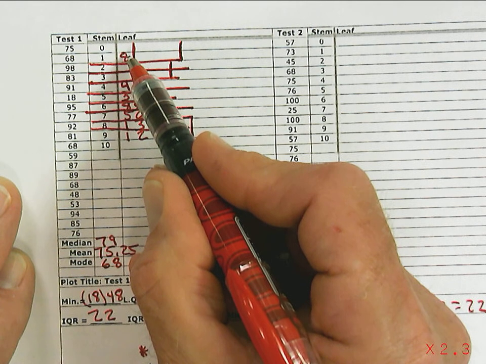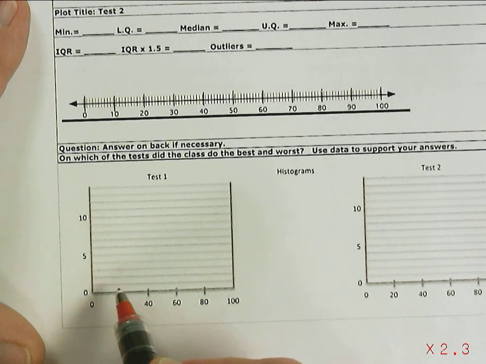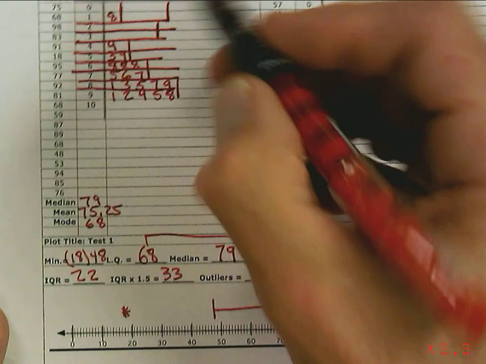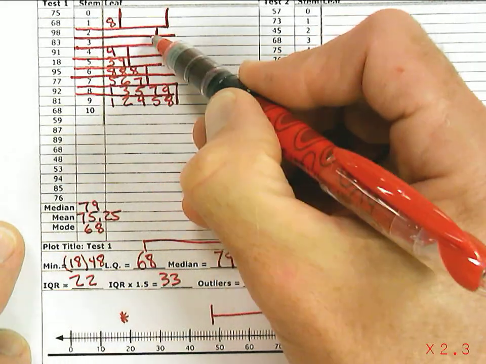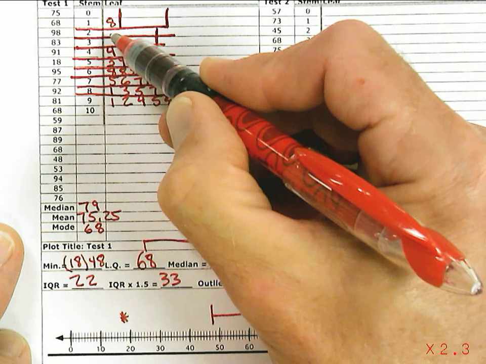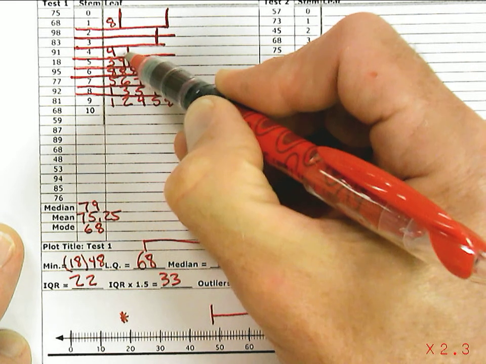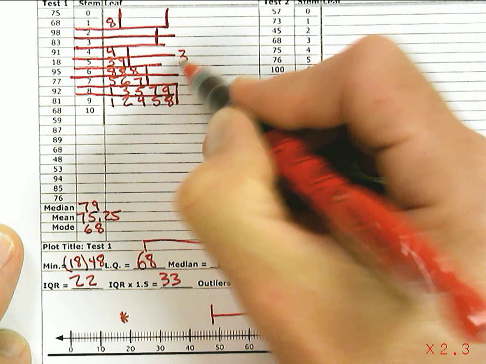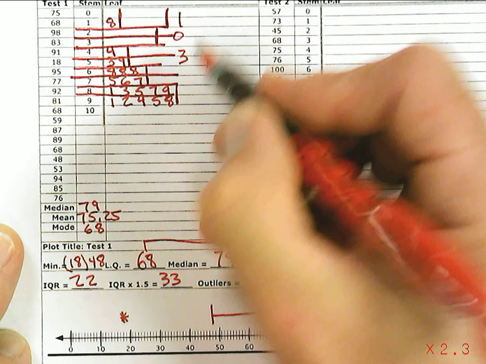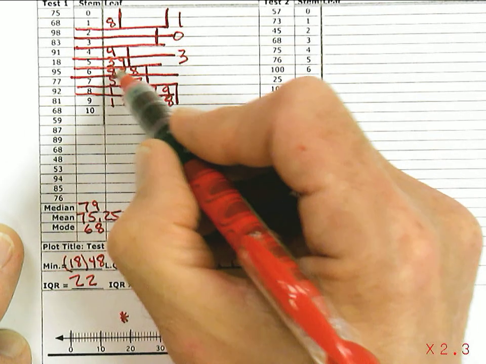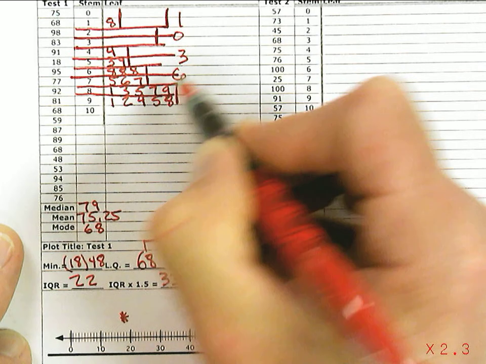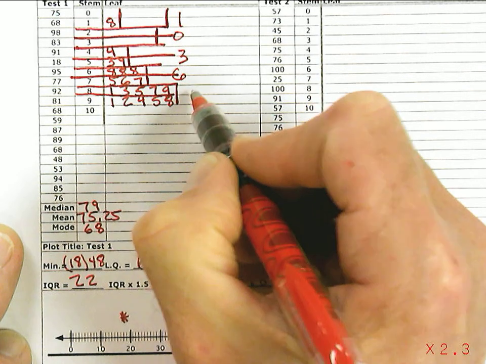So there's 1 there, so 1 here. There's none in here, so I don't have to do anything with the next set. And then the next set, there's 3 in here. I can write them out here: 3, 0, 1. These are my totals in each group. 1, 2, 3, 4, 5, 6 in this group, and 10 in this group.